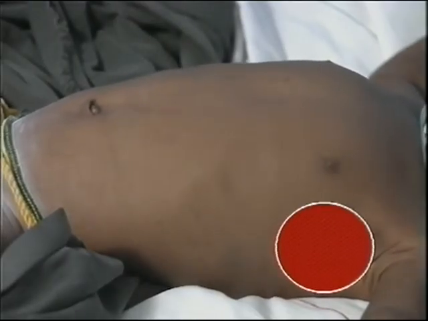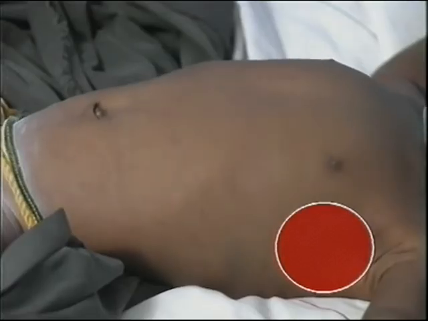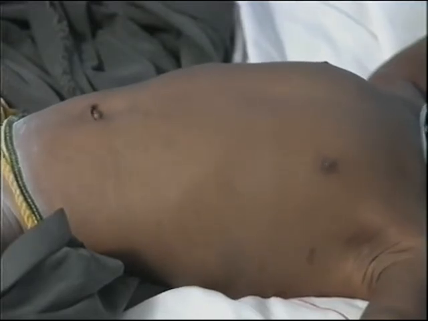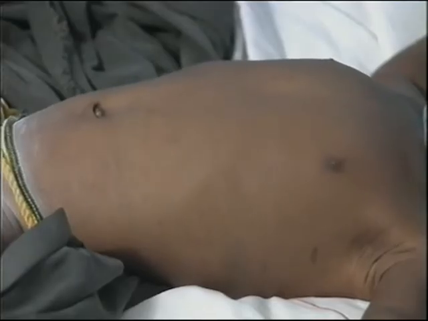Stop counting. How many breaths did you count? We counted 66 breaths in 1 minute. Wumbi is age 6 months. The cut-off for fast breathing is 50 breaths or more. Therefore, we decided that Wumbi has fast breathing.